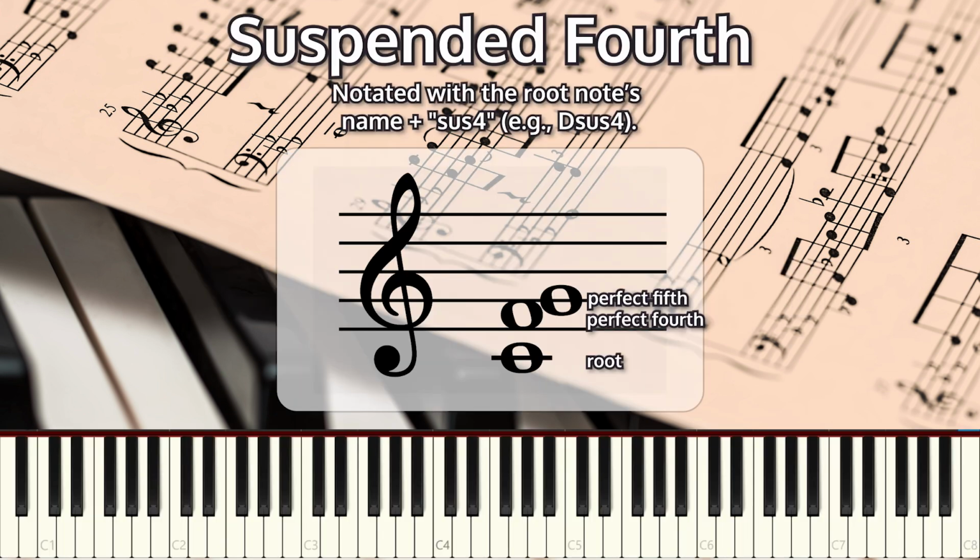A suspended fourth consists of a root note, a perfect fourth, and a perfect fifth. Its abbreviation is the root note's name followed by the word sus4.